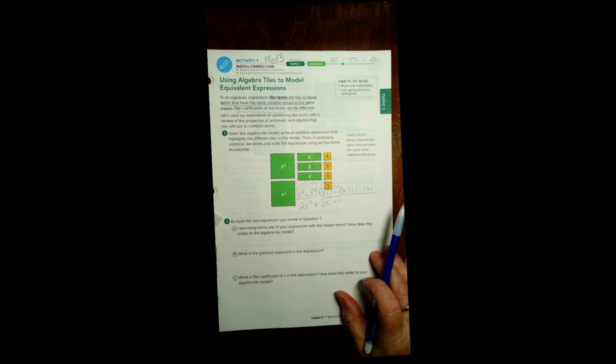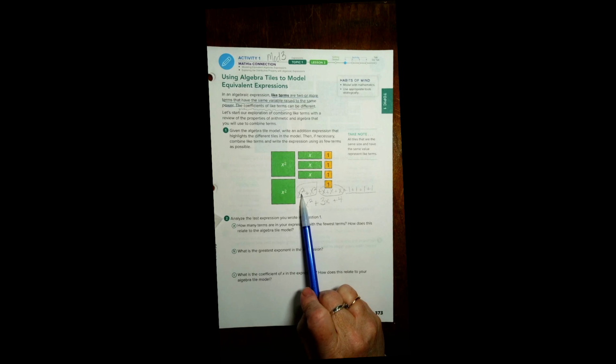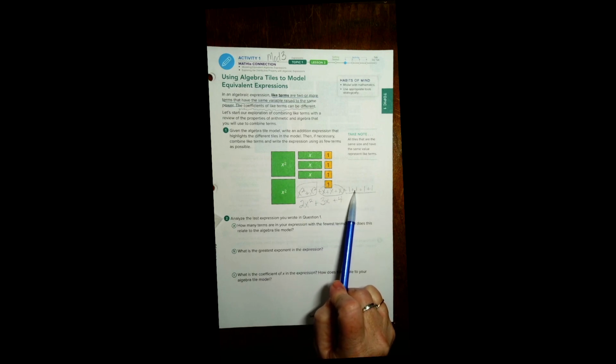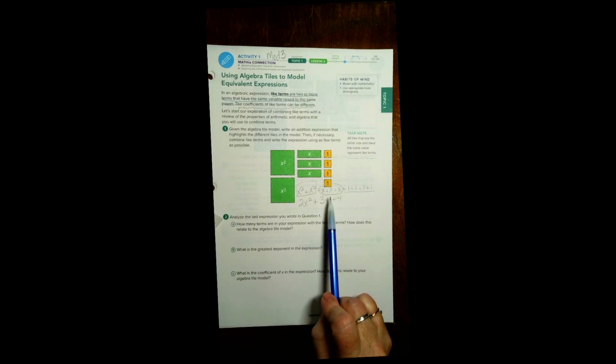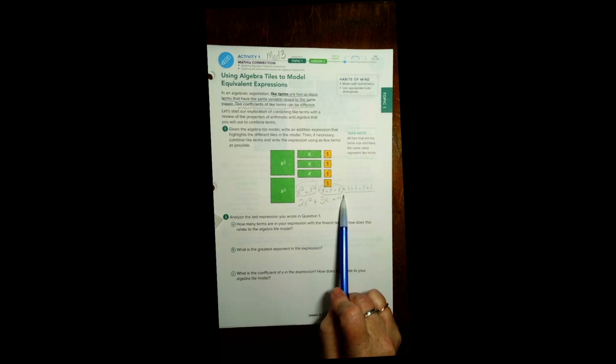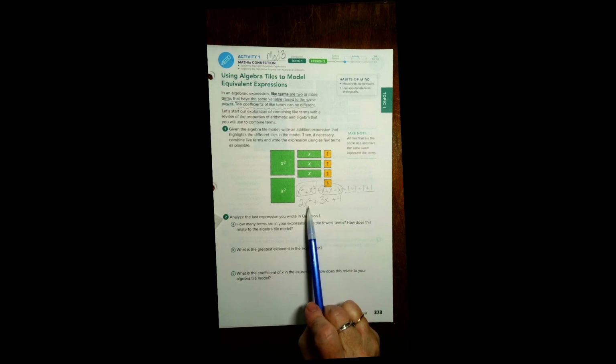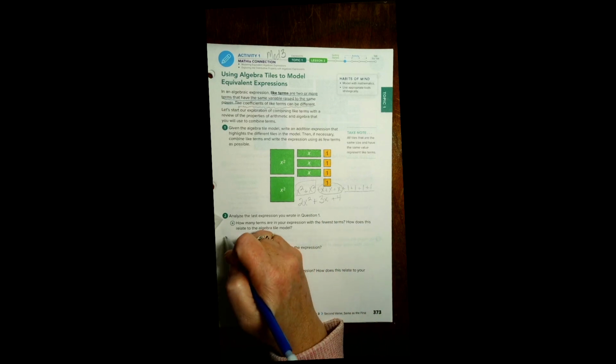Okay, so it says, number 2, analyze the last expression you wrote in question 1. This. How many terms are in your expression with the fewest terms? Okay, so what they mean by this is they don't want us to say that there are 1, 2, 3, 4, 5, 6, 7, 8, 9 terms. They want us to look at our simplified expression. So how many terms do we have in this? 1, 2, 3. So we have 3 terms.